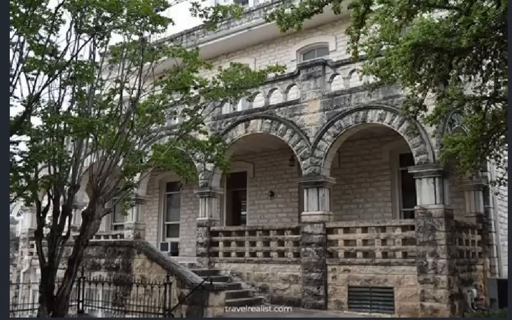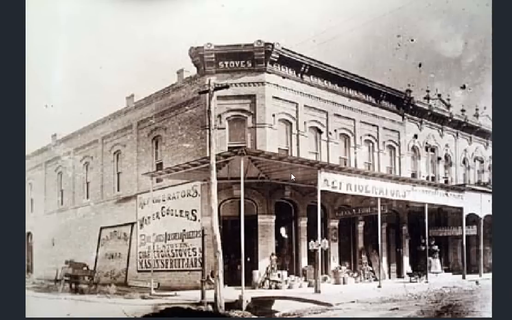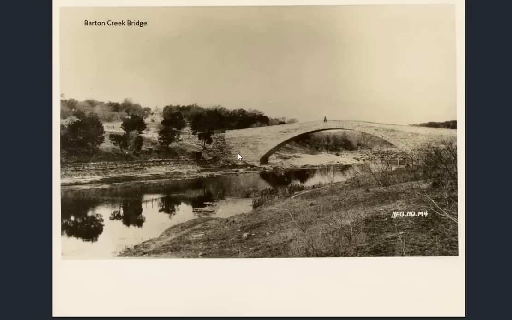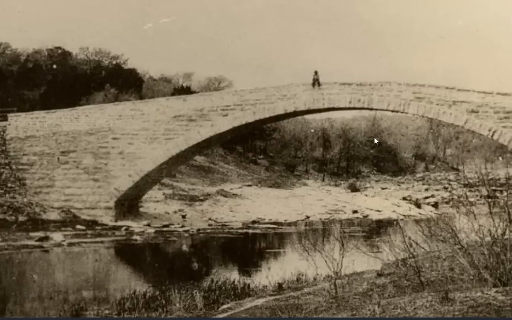This is what we're actually seeing when we look at some of the evidence, and I definitely suggest that much of the evidence of what was once there has been destroyed, and even down to the photographic evidence itself. I think it's scarce, but we do have some. And we get evidence of strange infrastructure. Here we have the Barton Creek Bridge, stone structure, solitary figure sitting on top.